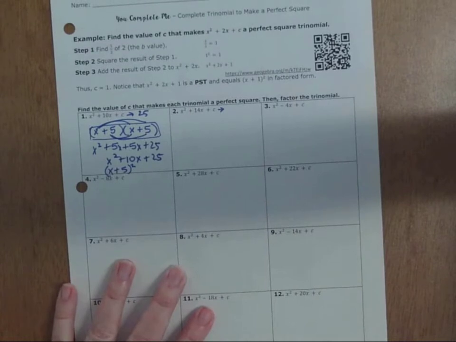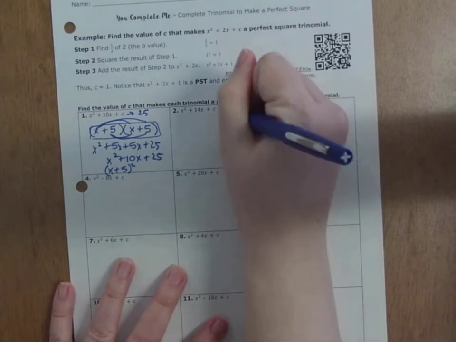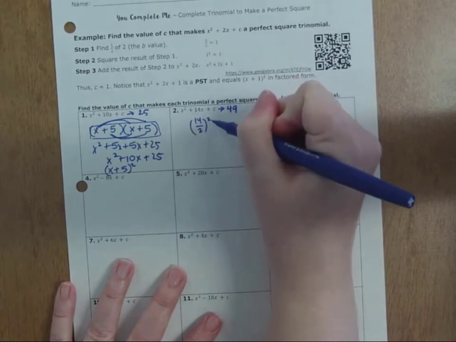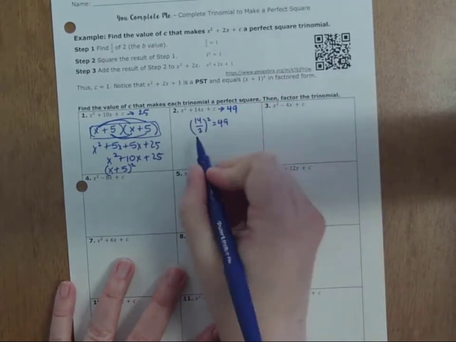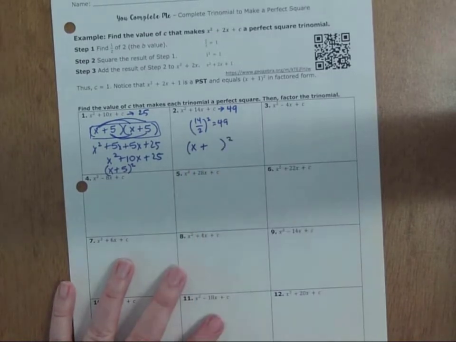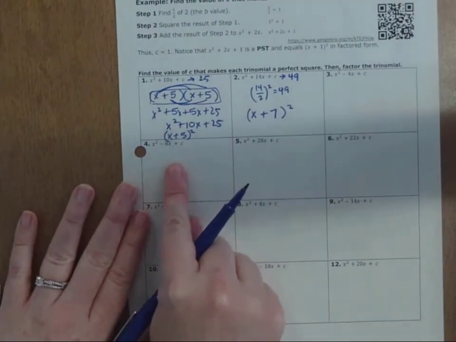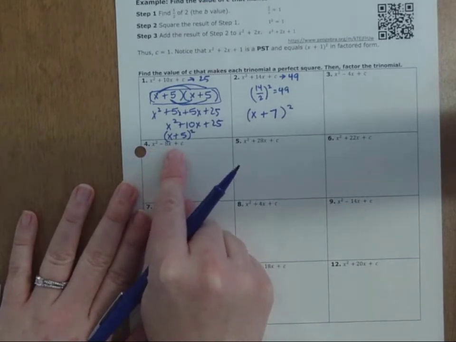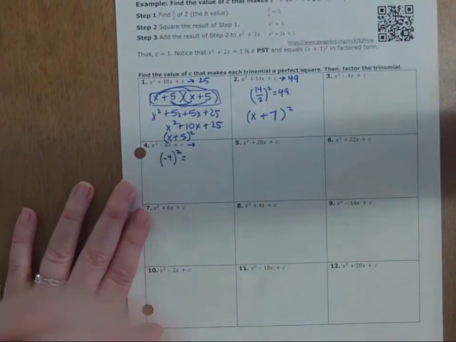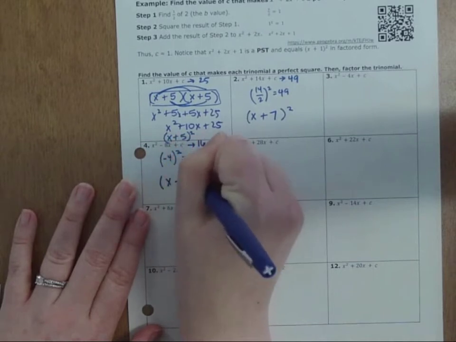So using what we talked about here, what do you think the c value would be on number 2? 49. How did you get that? Half of 14 squared equals 49. So if I factor that, x plus what squared would be my factor? 7. So let's look at number 4. This one says x squared minus 8x. So how would I find out that c value? 16. So my c value is 16, but this time when I factor, it's going to be minus.